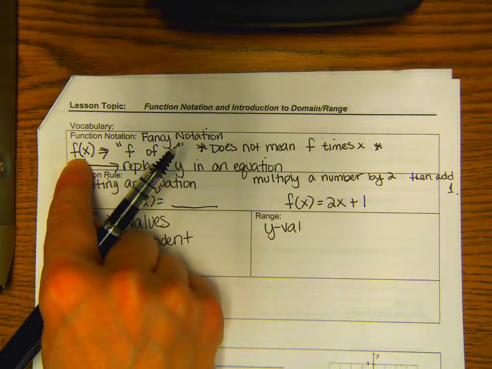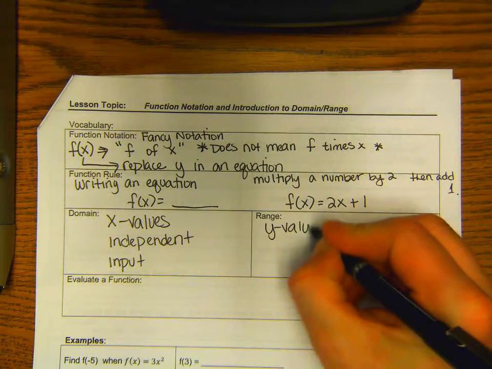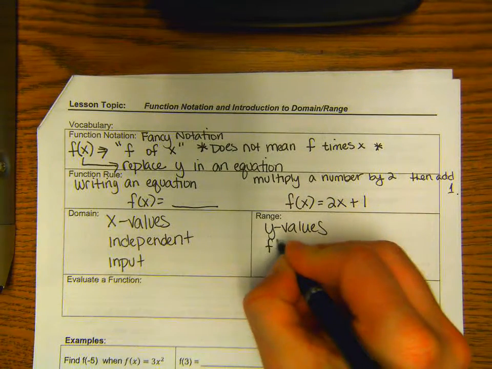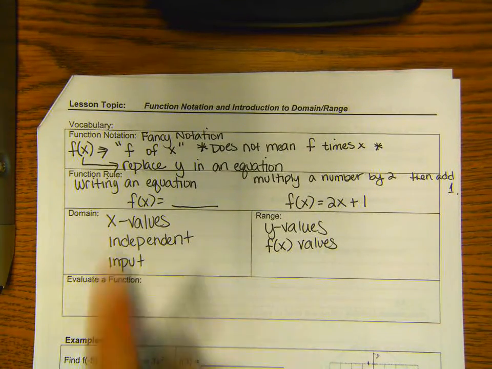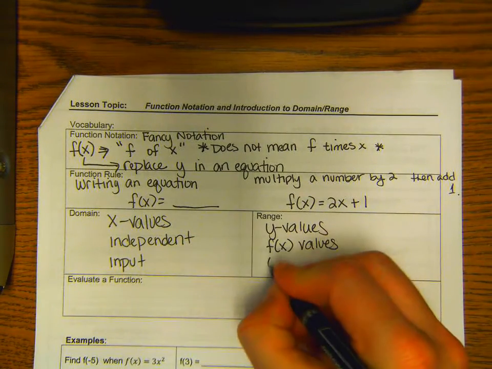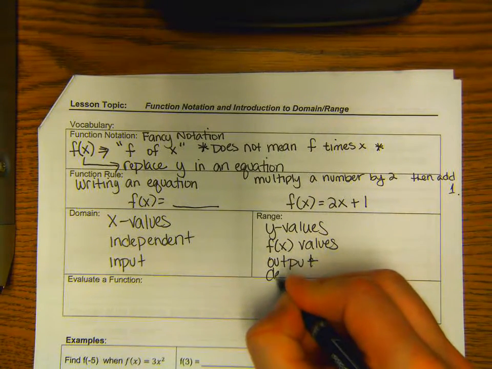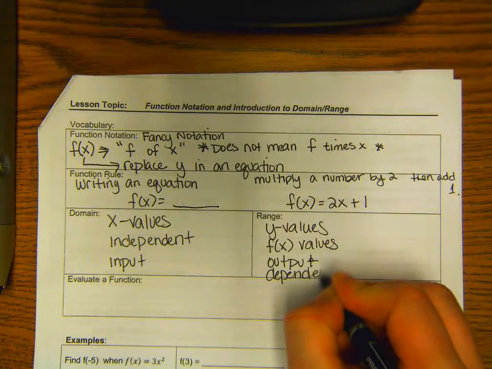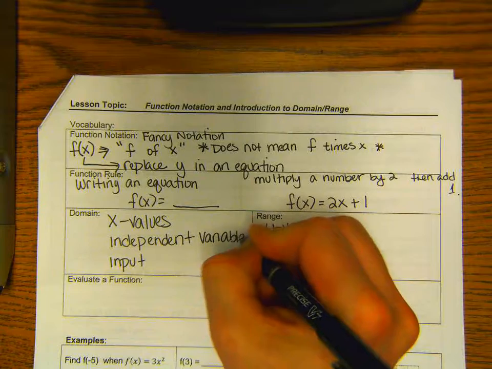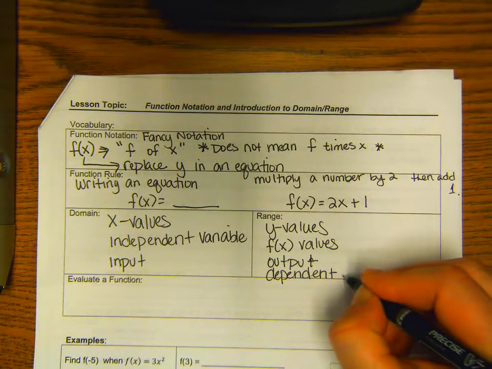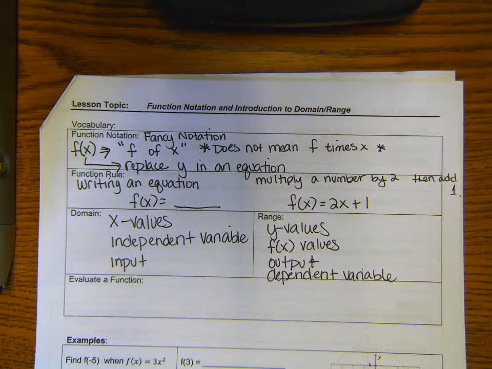So y values, or f of x values, good, output, and the dependent variable.